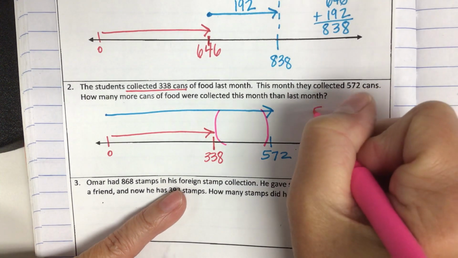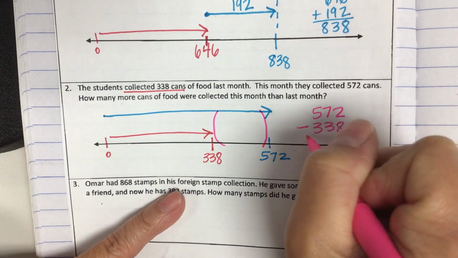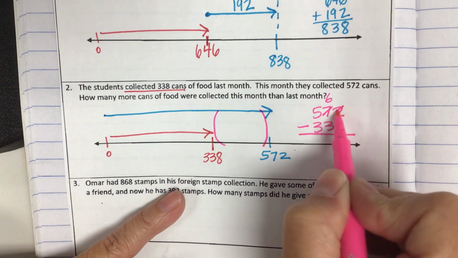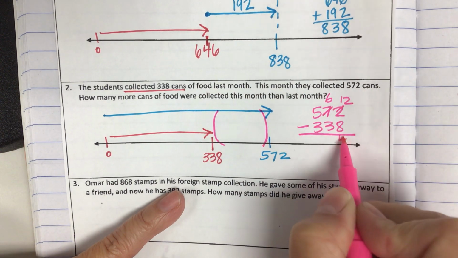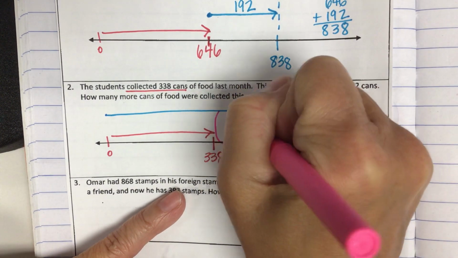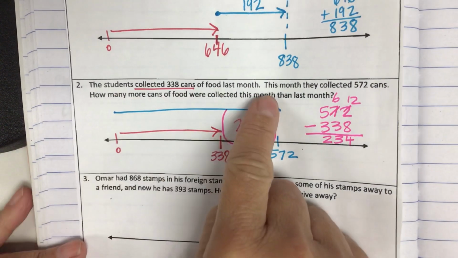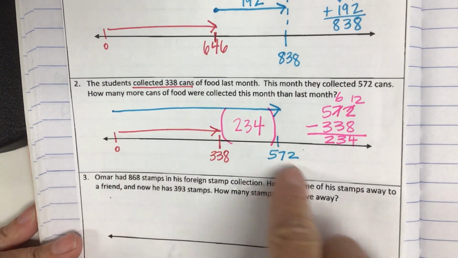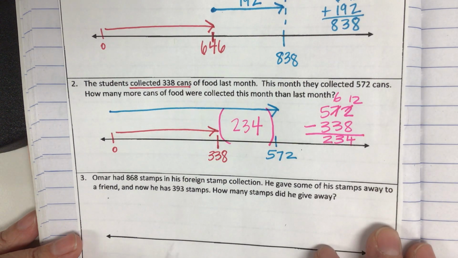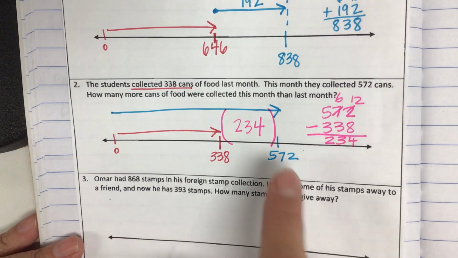So that's 572 minus 338. And then this amount is 234. So this one's showing a little something different. It's showing the comparison of 572 to 338. And we wanted to know how much more. So that was the difference between these two.